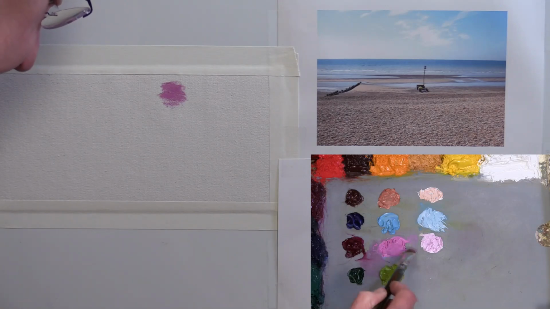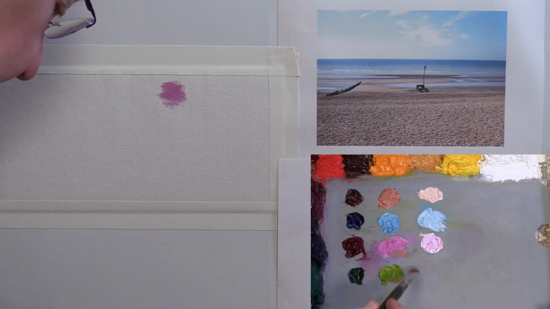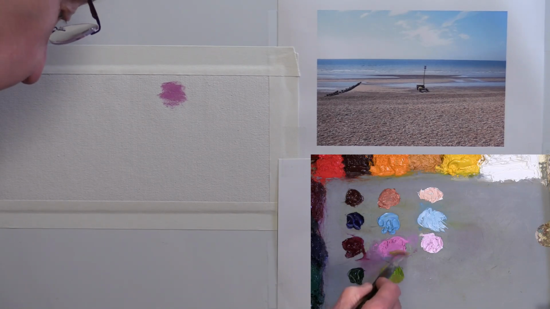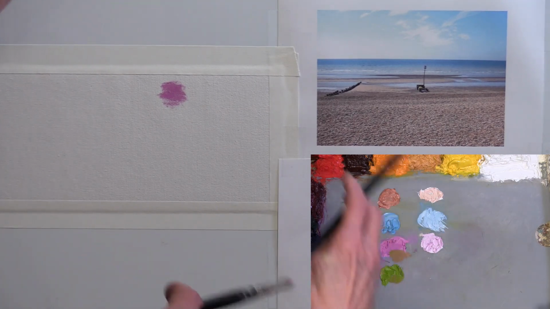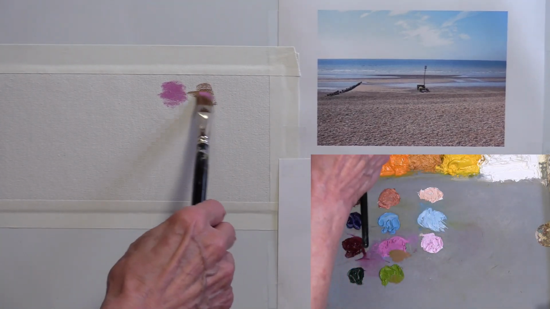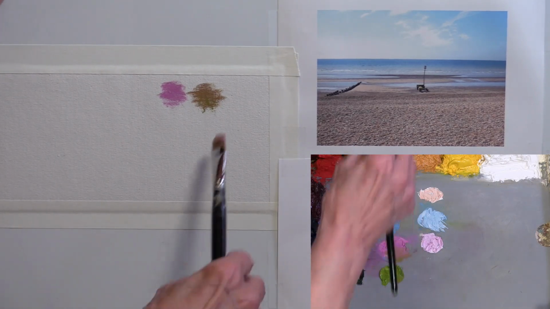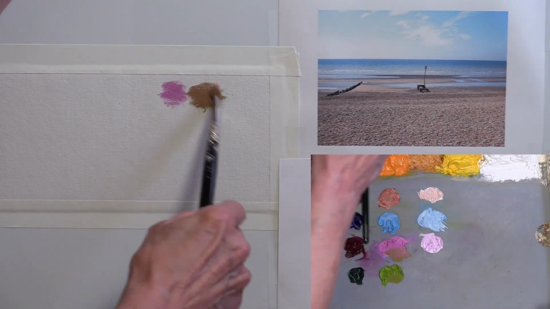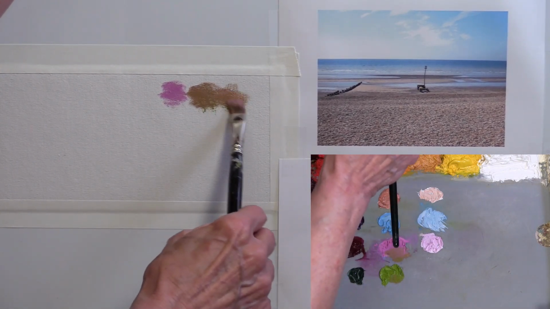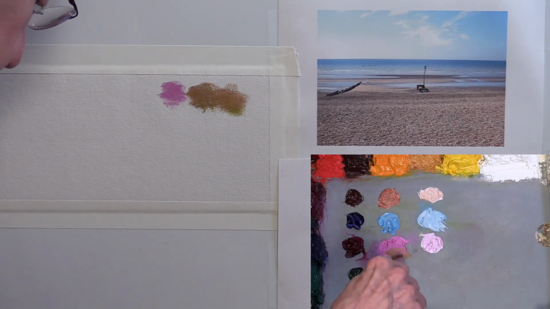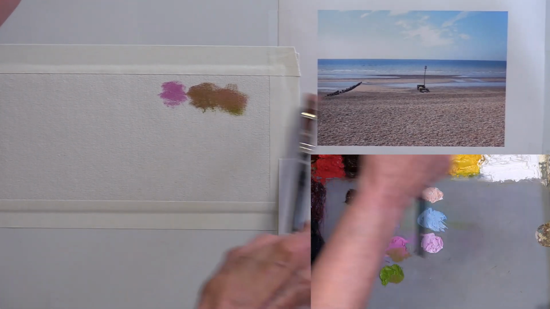So if we add just a little bit of yellow green to that red violet, then we will come up with something like this. Maybe I added a little bit too much, so let's add not quite so much, and we will come up with something like this. Now, isn't that very close to what we're seeing right here?